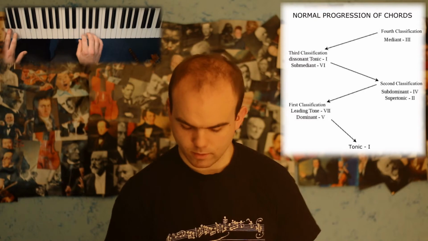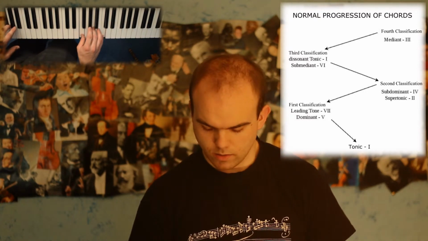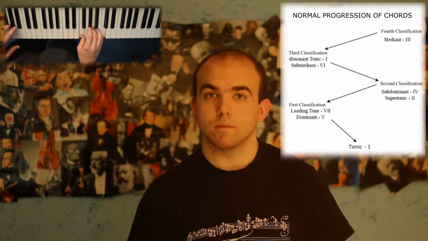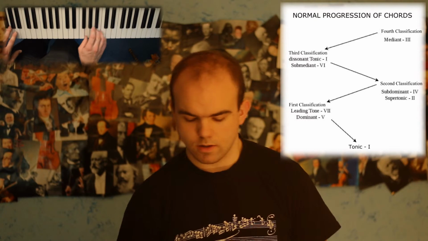So, say for example, we're in second classification on the subdominant, and we go to the first classification, so we go to the dominant, and then we go to the tonic. That's all considered normal because I went toward the tonic by degrees, one step at a time, one classification at a time.